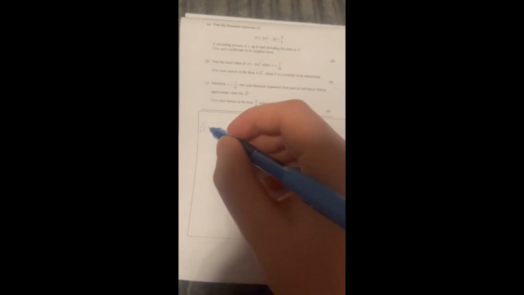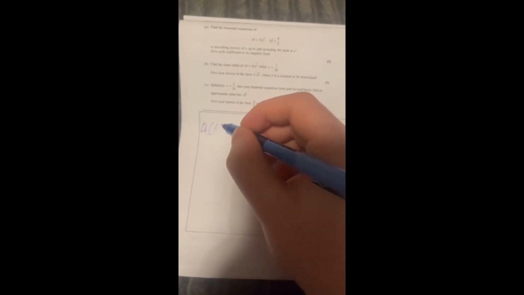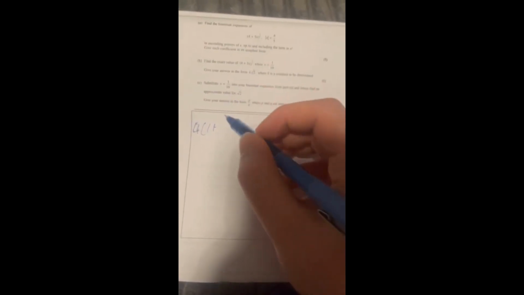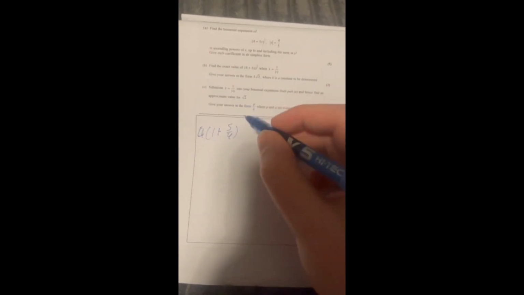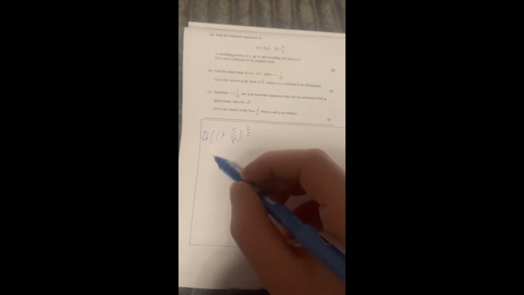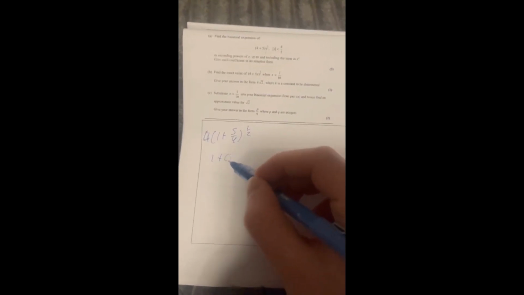So what we're going to do is factorise by 4. So you've got your 4 and then 1 plus 5 divided by 4, to the power of a half. Right. Get your little format set up. So we've got 1 plus x plus the fraction, 2 factorial, x squared, and squared there. And then from here on, we can just sub in our things.